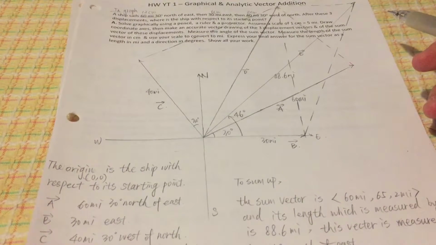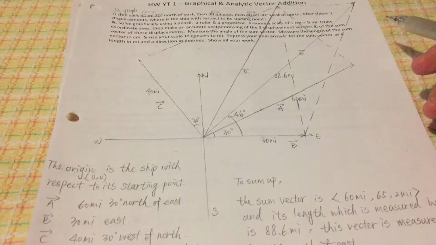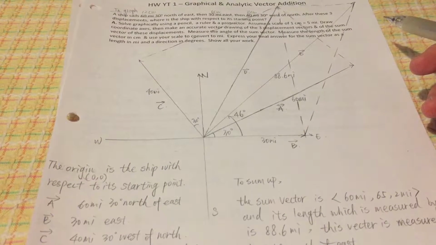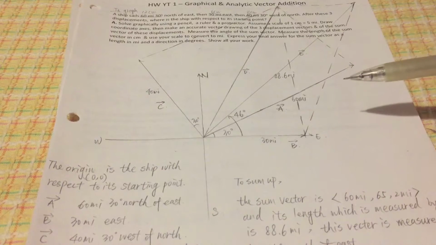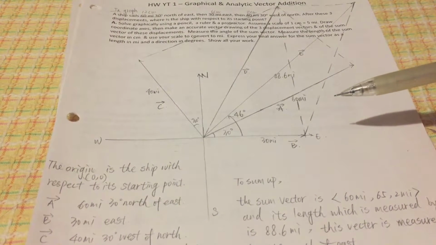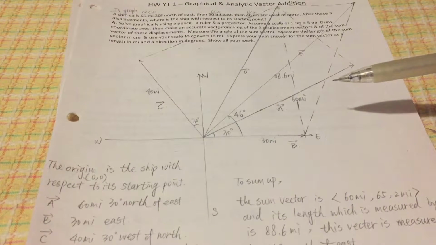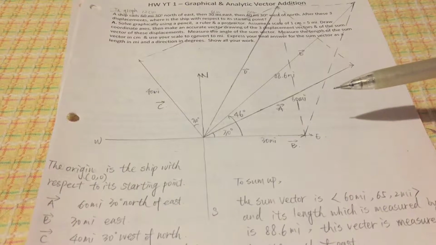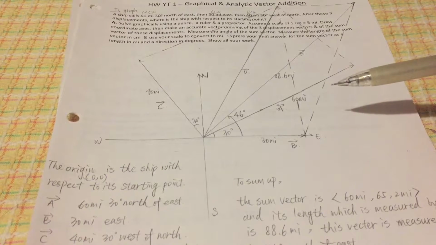For this video, I'm going to present YouTube Homework 1, graphical and analytic vector additions. At first, for question A, I will solve the graphical problem using a pencil, a ruler, and a protractor. And I will use a scale of 1 centimeter equal to 5 miles.